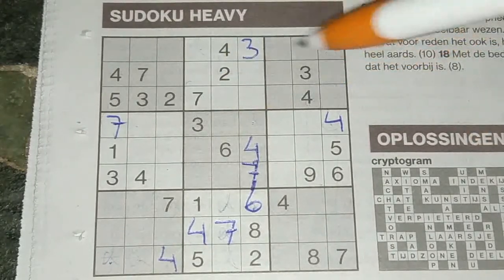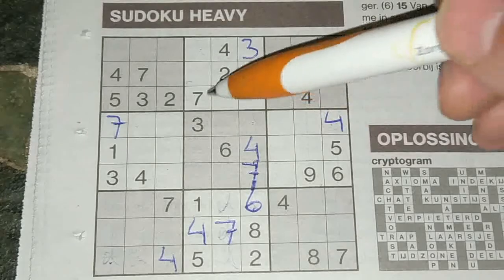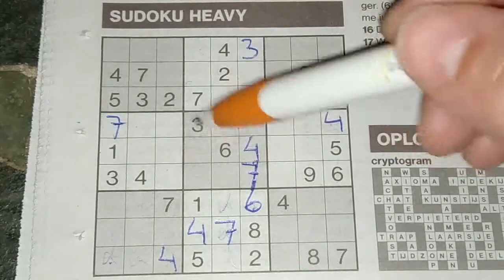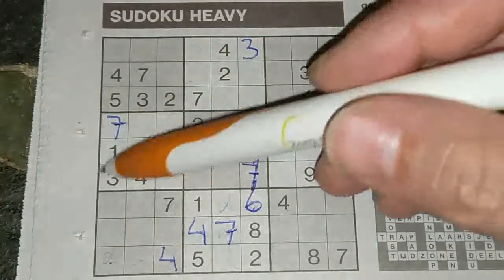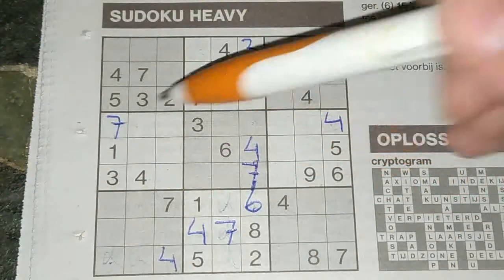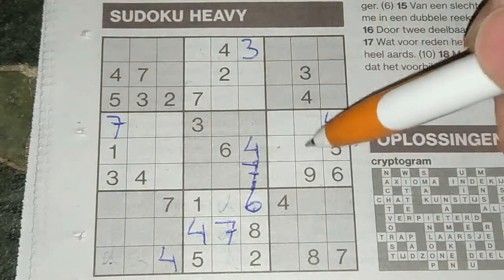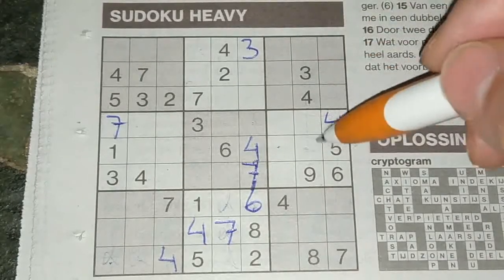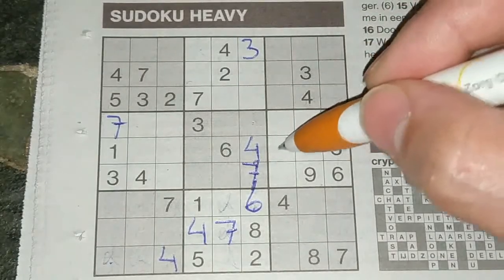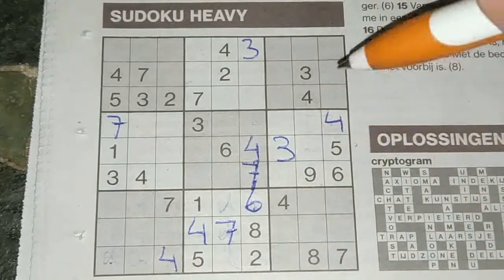Now let's continue with the 3. I was not finished with the 3. So we have a 3 in this row, a 3 in that row. So in the middle row, the only 2 places for a 3 is here or there. But I see here we have a 3, so no 3 there. 3 should be here.